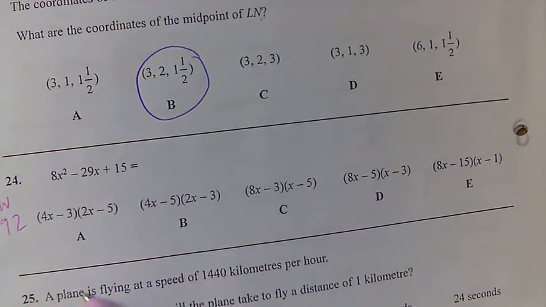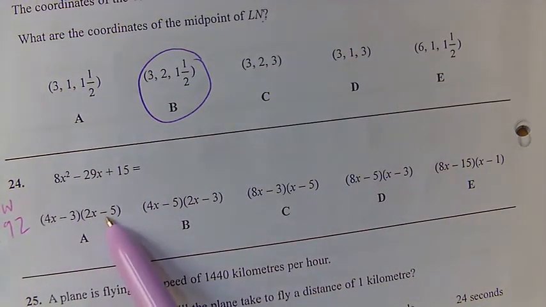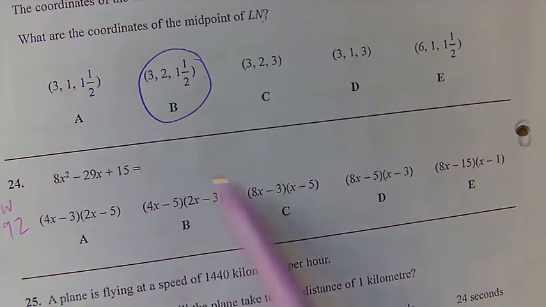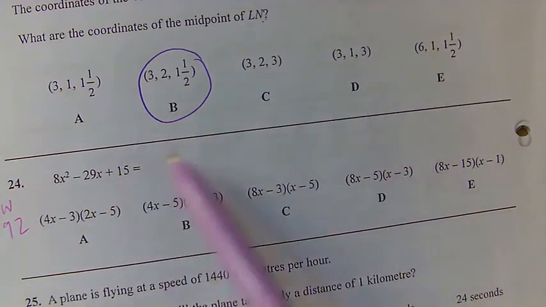I want a positive 15 on the end. Minus 3 times minus 5 is 15. Minus 5 times minus 3 is 15. Minus 15 times minus 1 is positive 15. So all of those potentially, we've checked the main bits, are going to work, okay?